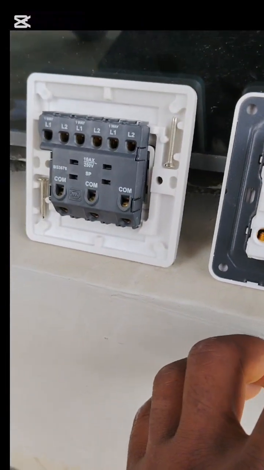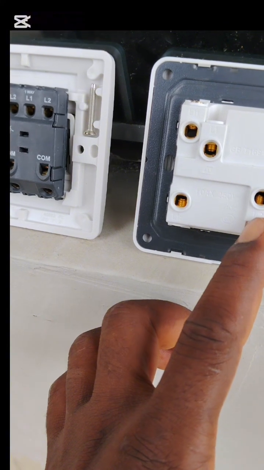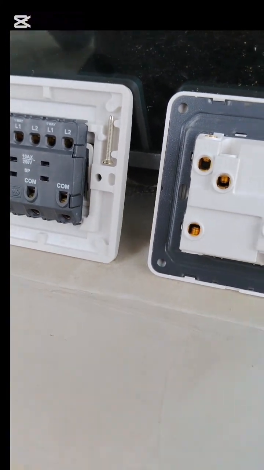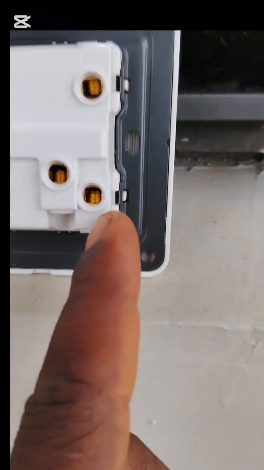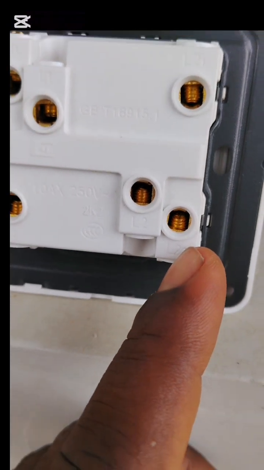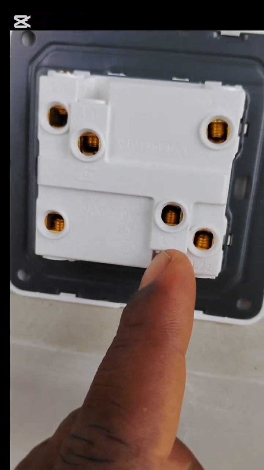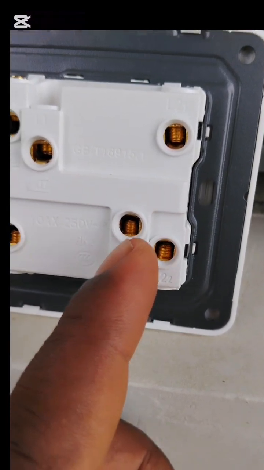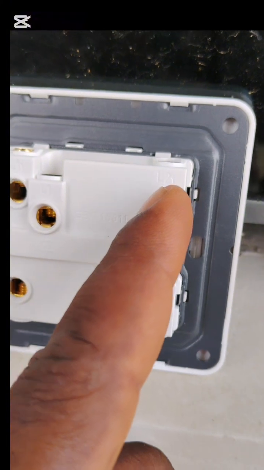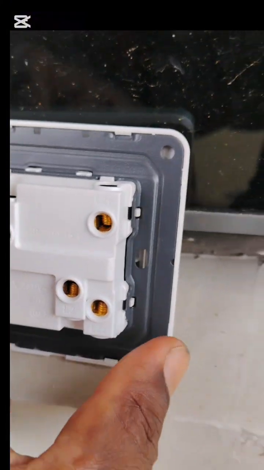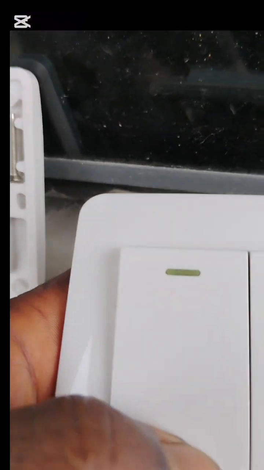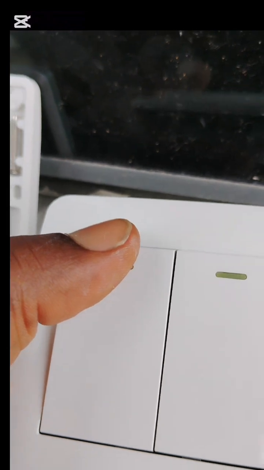When you come to L2 here, it's the same thing you would do. This L2 is common to L2 1 and L2 2. So look at it very well. You connect your supply to L2, then you connect your output to L2 1. With that connection, when you press the knob downward here, the light will turn on. If you press it upward, the light will turn off.